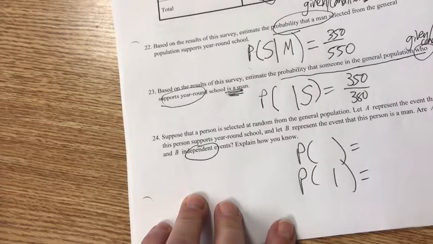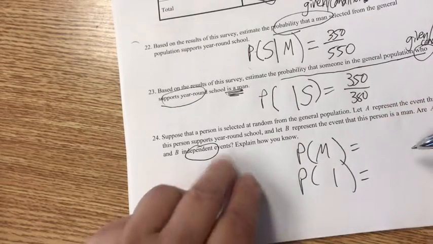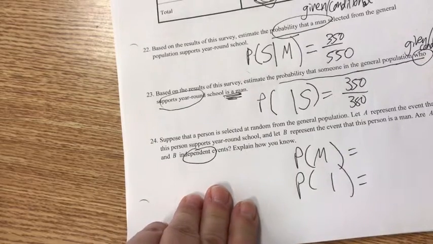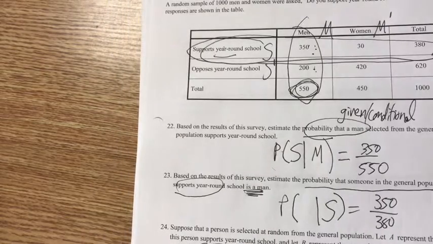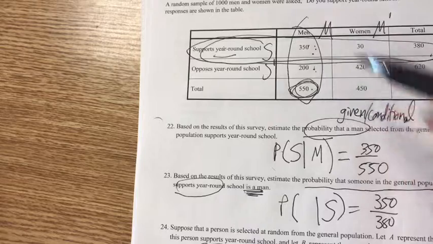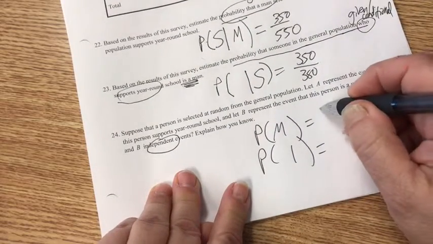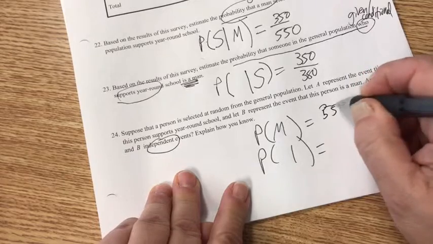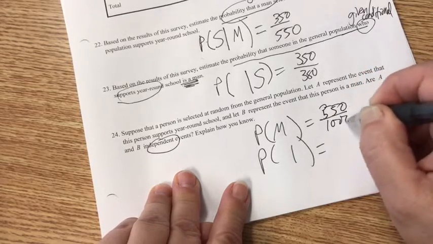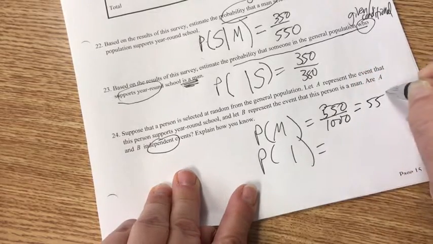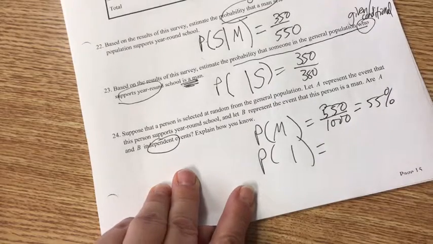So let's see the probability that the person in the survey is a male. All of the males are 550. If it's a single probability, it goes over the total. So 550 males over 1,000. And if you put that in your calculator, you're going to see that's 55%.